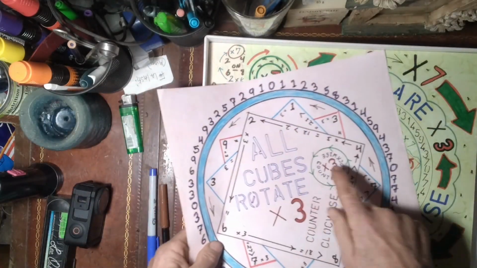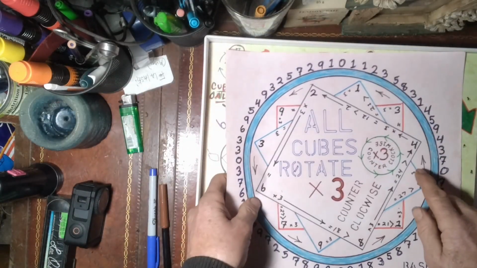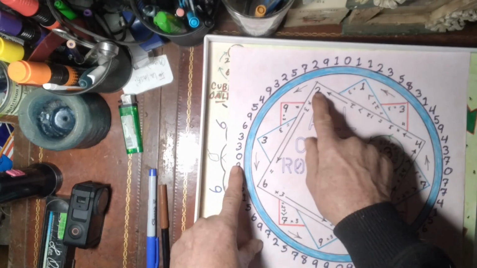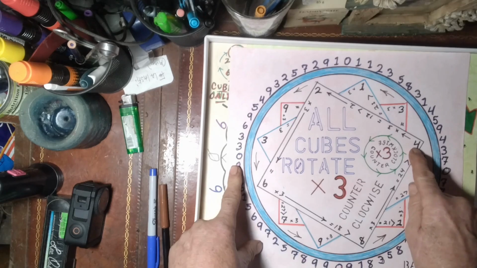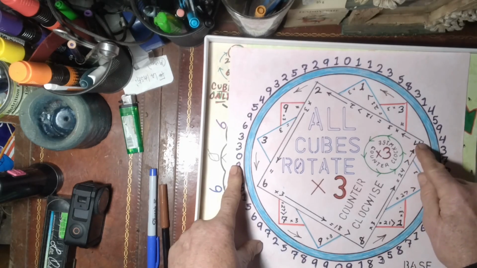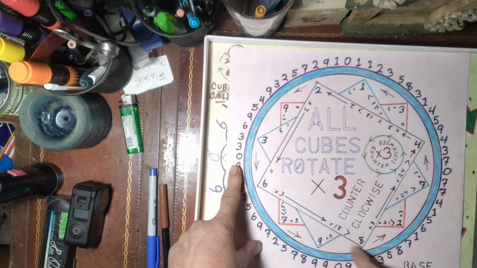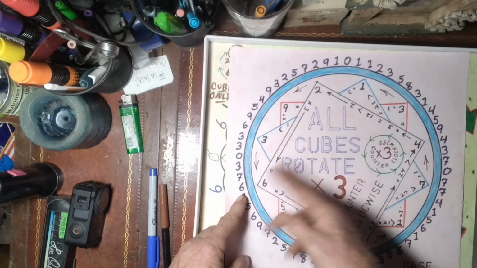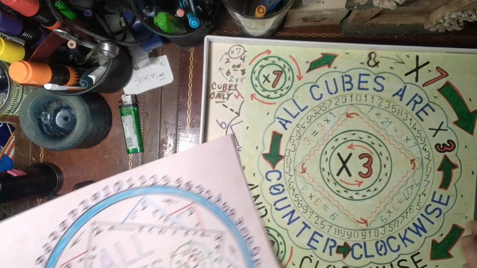Look, it does. Okay. 2 times 7 is 14. 4 times 7 is 28. 8 times 7 is, what is it, 56? Something like that.